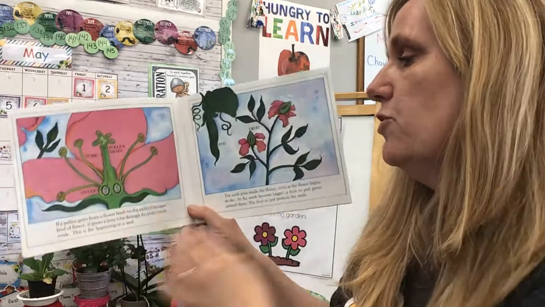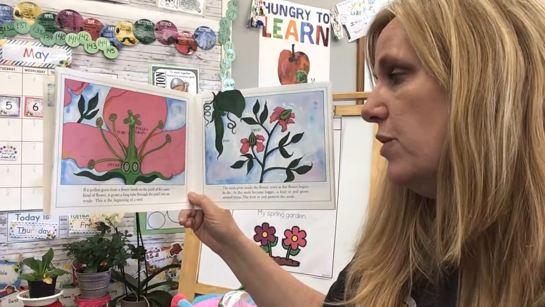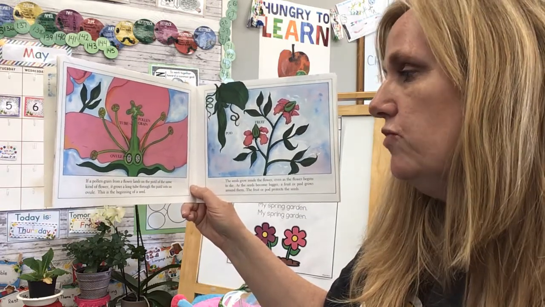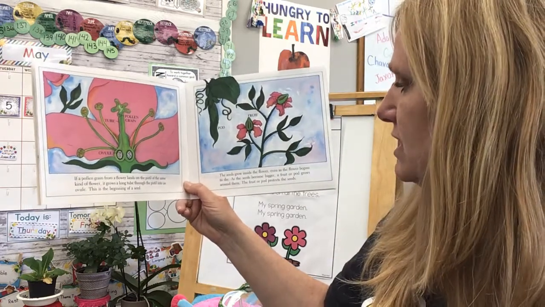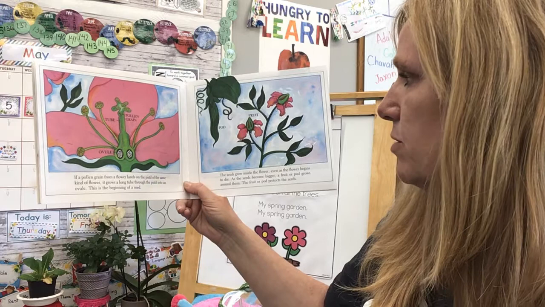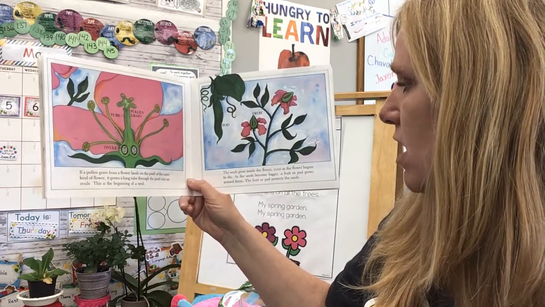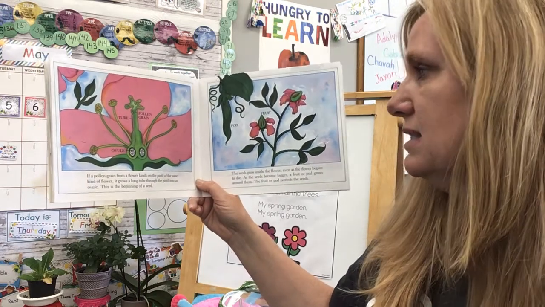If a pollen grain from a flower lands on the pistil of the same kind of flower, it grows a long tube through the pistil into the ovule. This is the beginning of a seed. The seeds grow inside the flower even as the flower begins to die. As the seeds become bigger, a fruit or pod grows around them. The fruit or pod protects the seed.